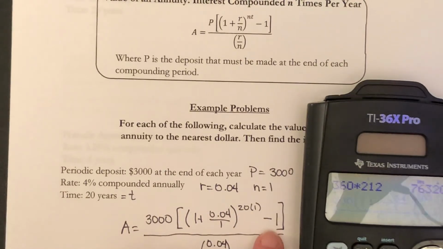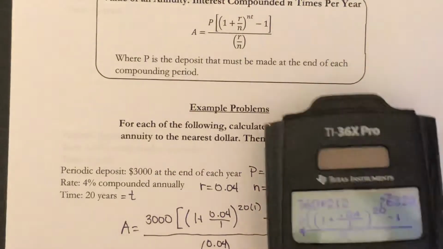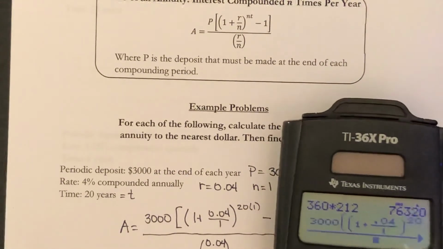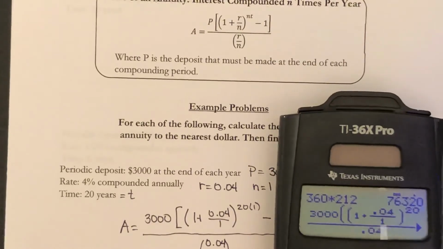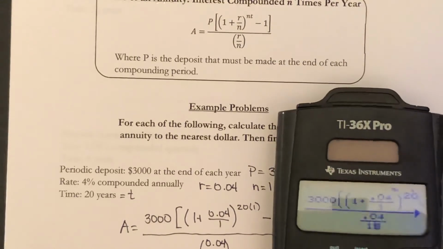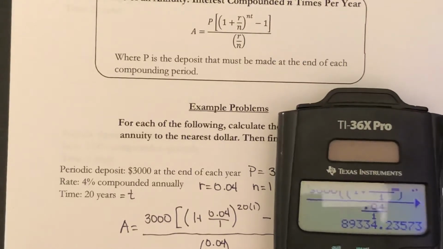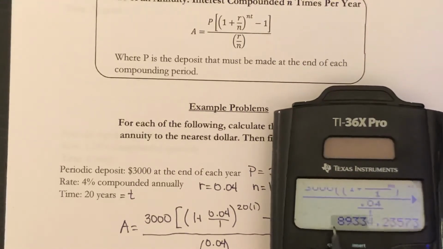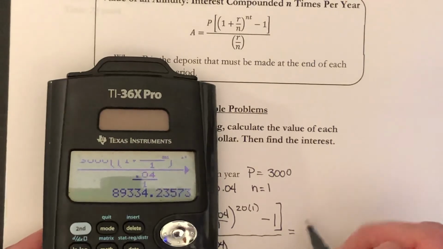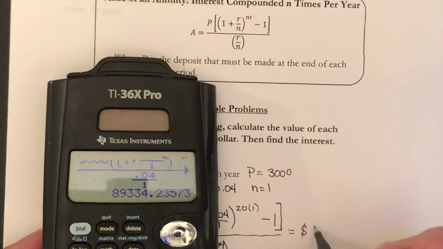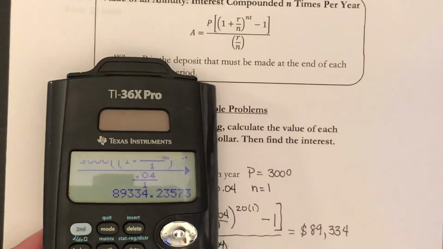Then subtract 1, and close parentheses. Now move down. I have 0.04 over 1, and that gives me a little over $89,000. We're supposed to round to the nearest dollar, and so that's going to stay a 4. So the amount of this annuity, the value of the annuity, is $89,334.